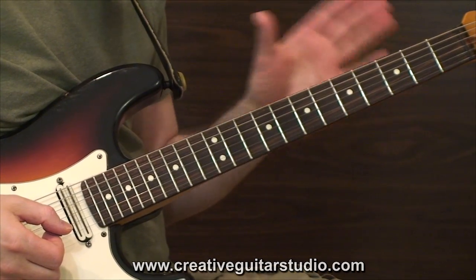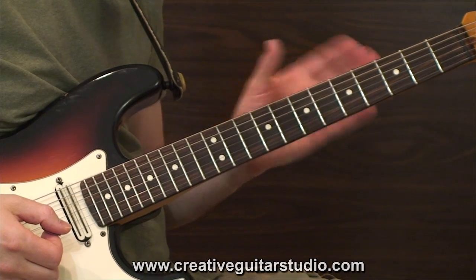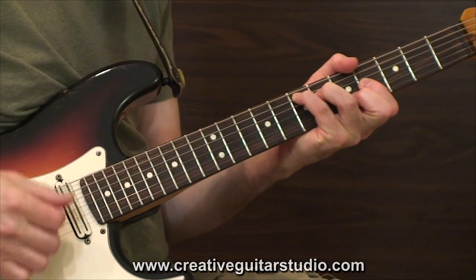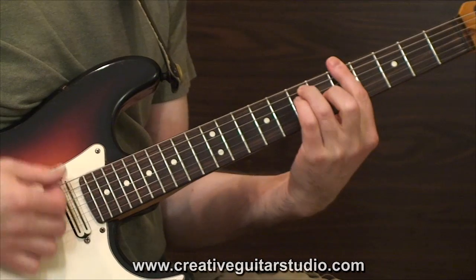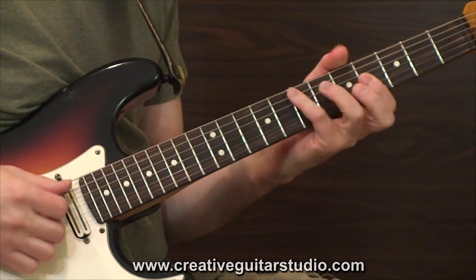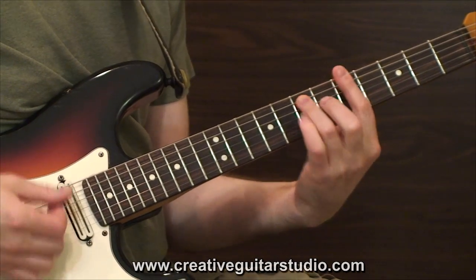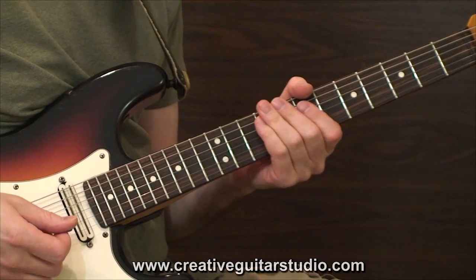It's basically a 5-4-1 chord progression in the key, so that means we're going to have E major down to D, and then into the one chord of A. So it's just 5, 4, 1. So a very straightforward chord progression.